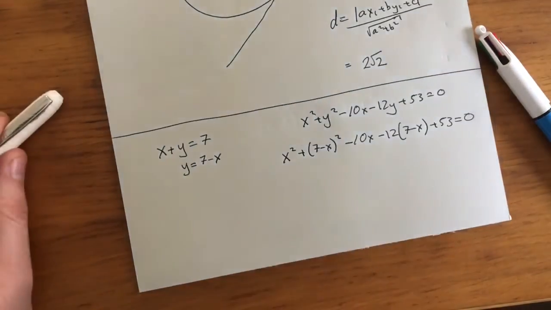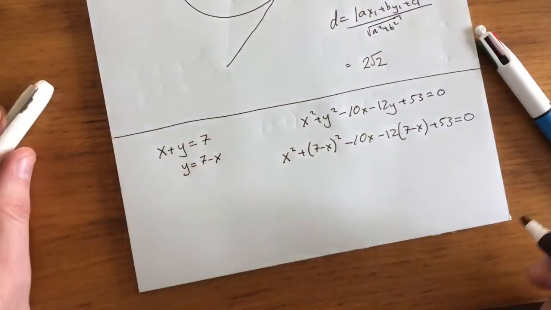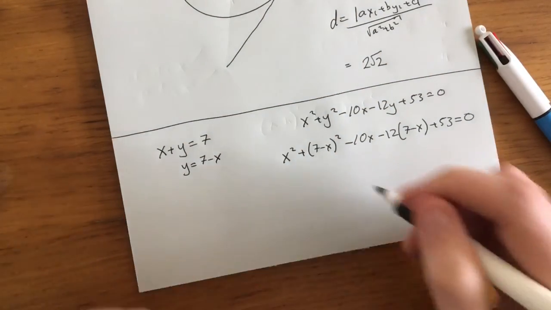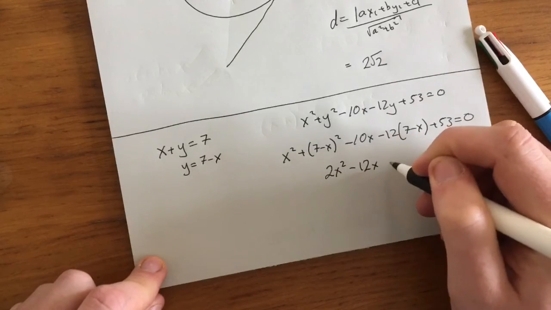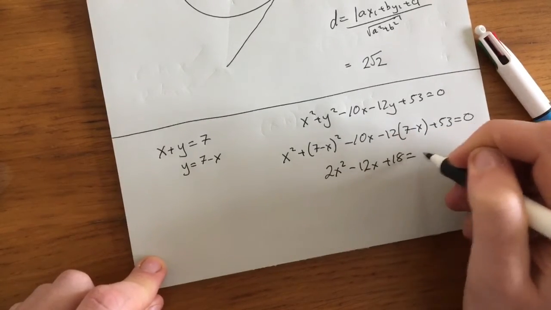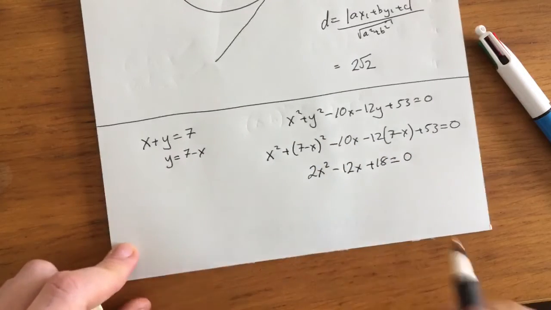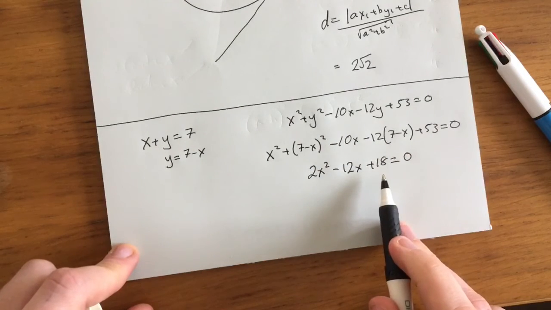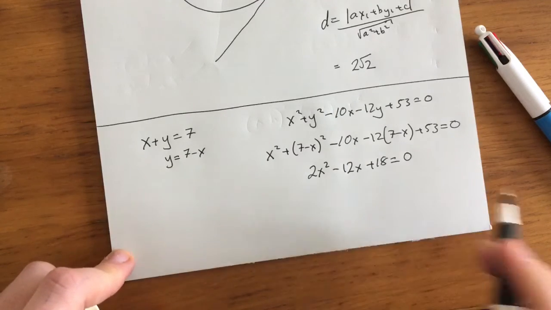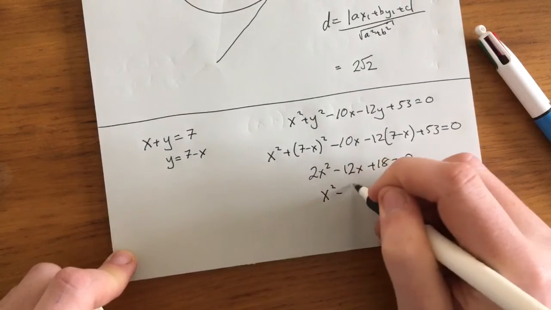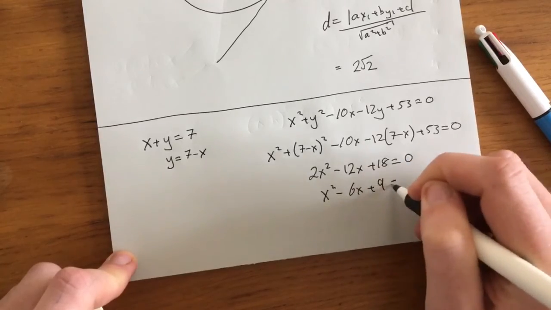The final quadratic that I got when I did it was 2x squared minus 12x plus 18. Now obviously I'm skipping a lot of work there, but that is the quadratic that I did get. As you can see there, we can divide everything by 2. So that's x squared minus 6x plus 9 is equal to 0.